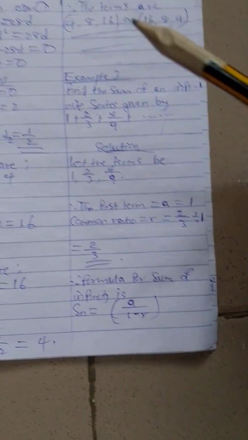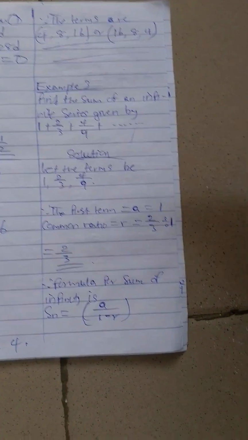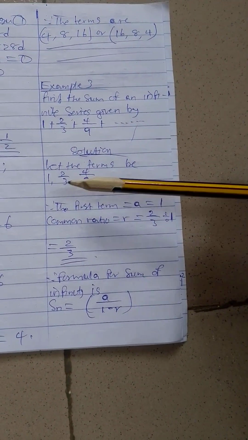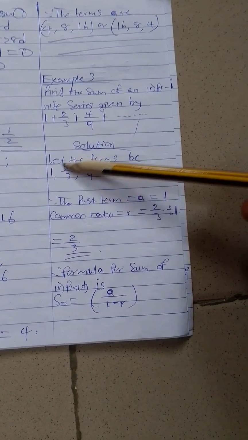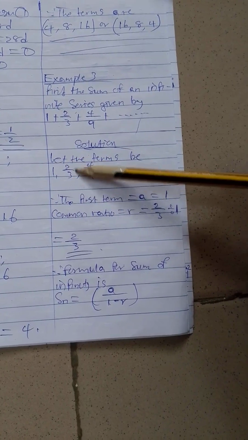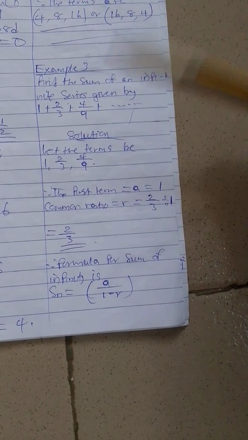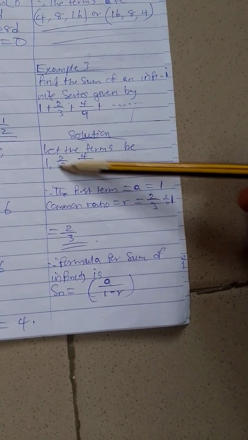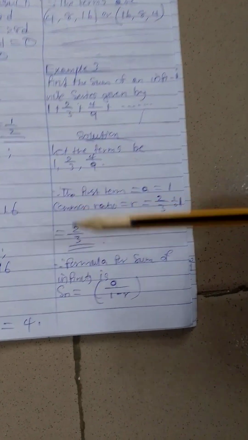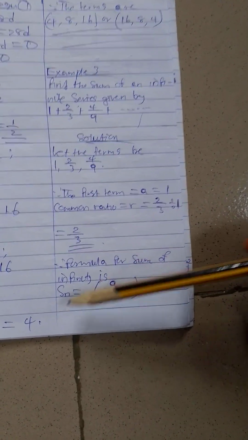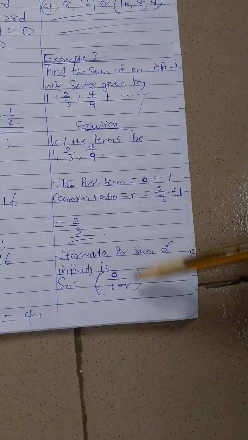You know that in a GP, to find the common ratio you divide the second term by the first term, and the third term by the second term. So therefore, divide the second term by the first term, that is 2 over 3 divided by 1, which gives me 2 over 3. And also if you divide the third term by the second term, it will also give you 2 over 3. Now therefore the formula for sum to infinity is S infinity equals a all over 1 minus r, where a is the first term and r is the common ratio.